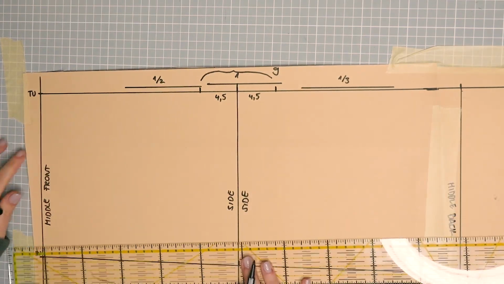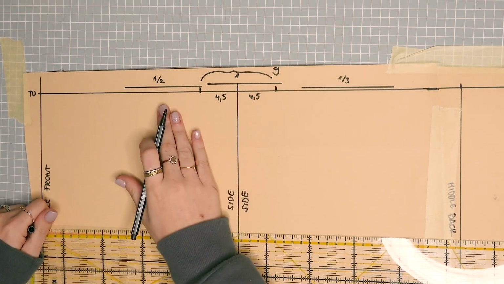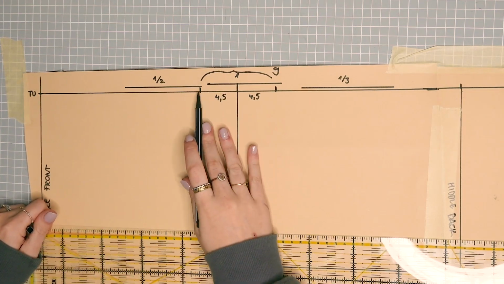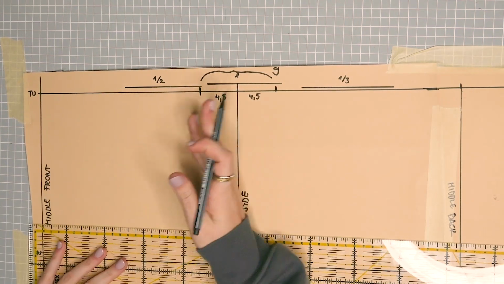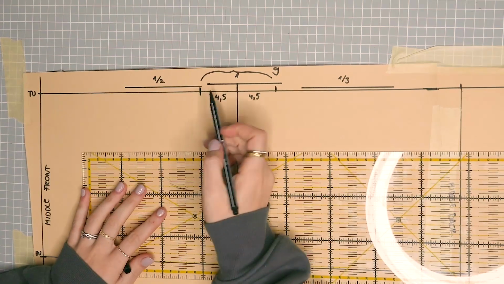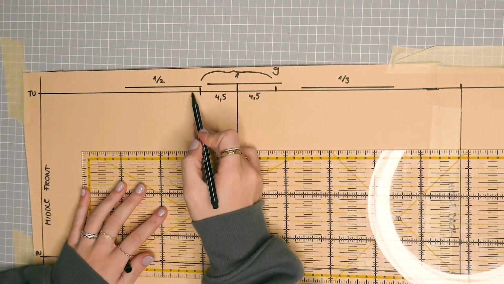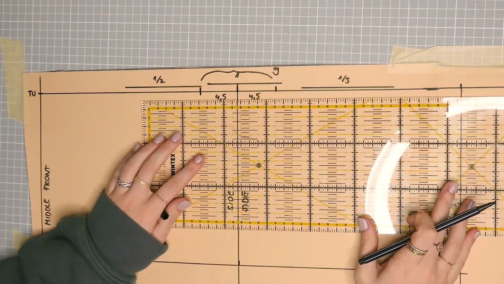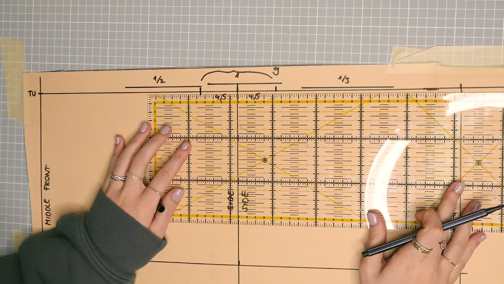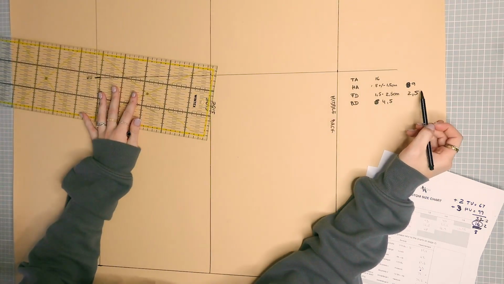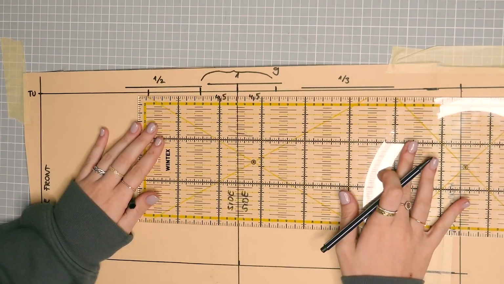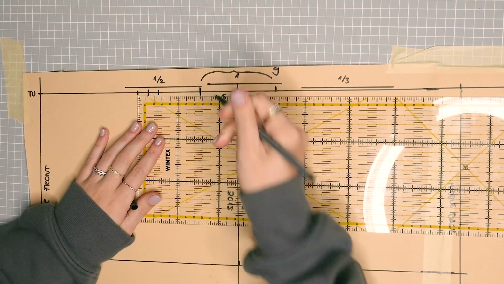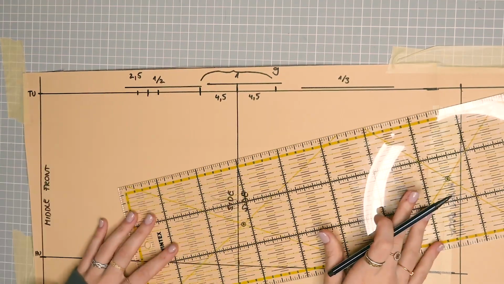And then for the placement of your front dart, you take your waist circumference and divide it by 10. In my case, that is 6.5. And you measure to the left from your new side seam point. And this is the middle of your front dart. Your front dart is this number. You divide this number by 2 to create our dart. This is 2.5 in my case.